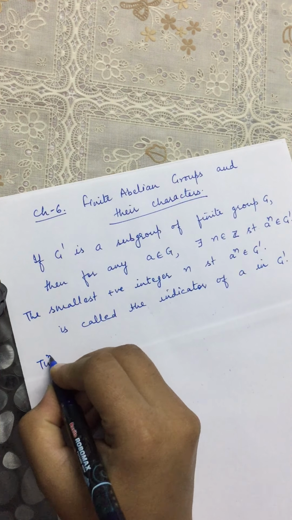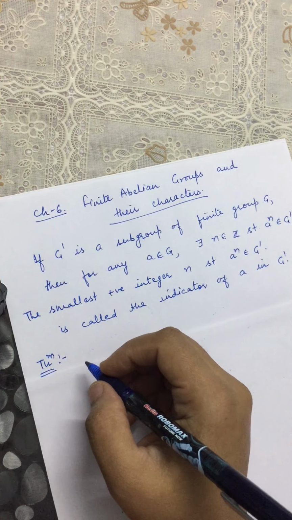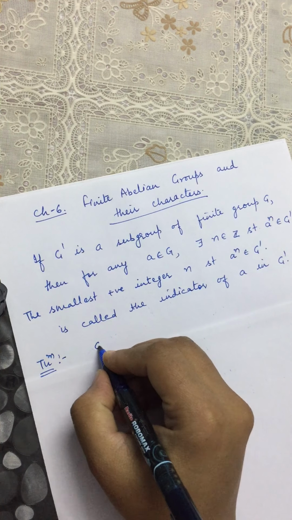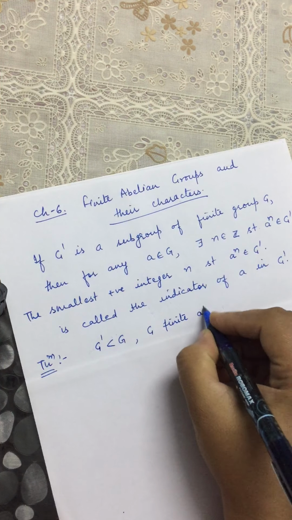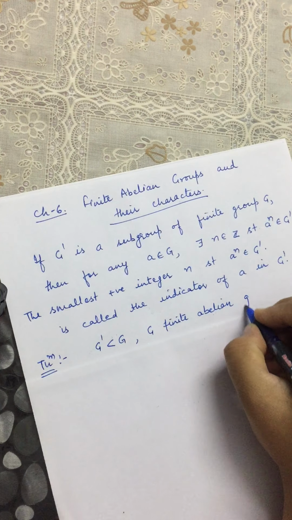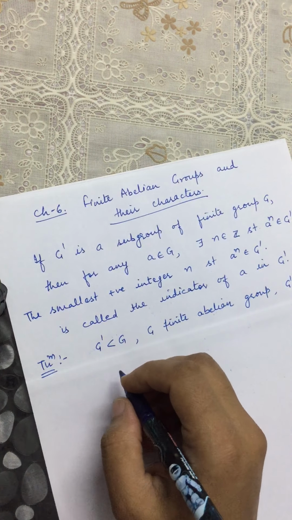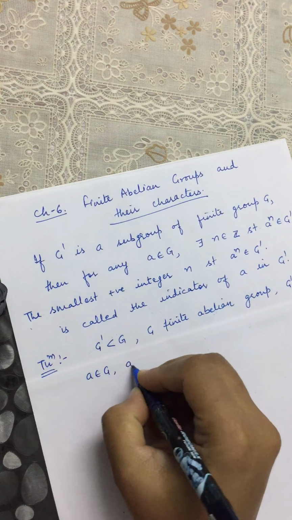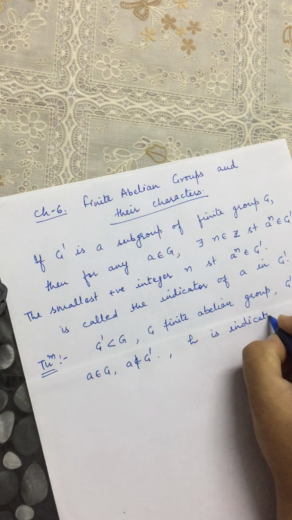So we have a theorem regarding this, theorem 6.6 in the book. Let G dash be a subgroup of a finite abelian group G, and G dash is actually a proper subgroup, which means G dash is not equal to G. So we choose an element A in G which is not in G dash, and we take h to be the indicator of A in G dash.